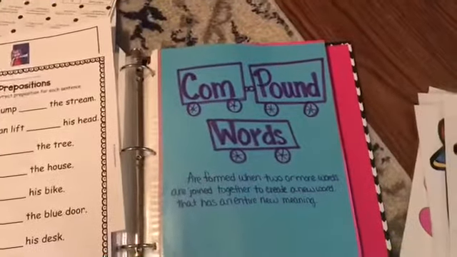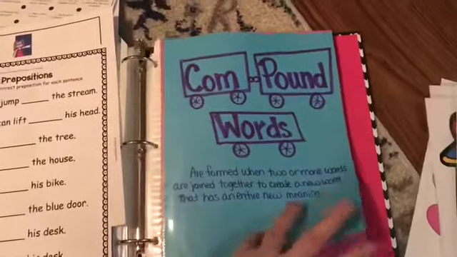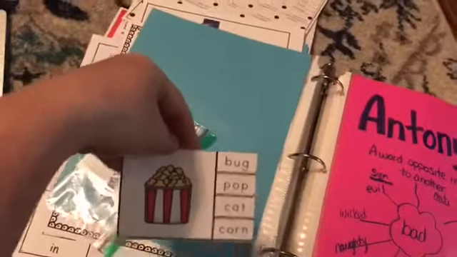Then we have compound words, which are formed when two or more words are joined together to create a new word that has an entirely new meaning. And this is a cute younger game. So you would have a compound word, so it means there's more than one word.